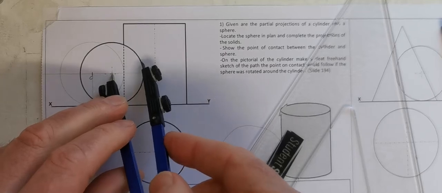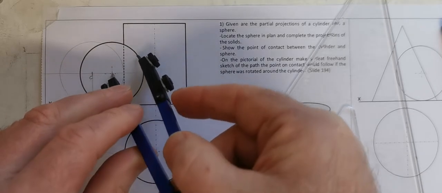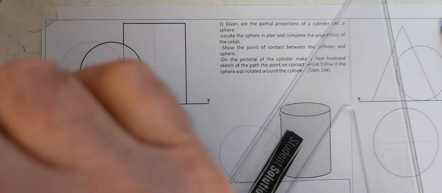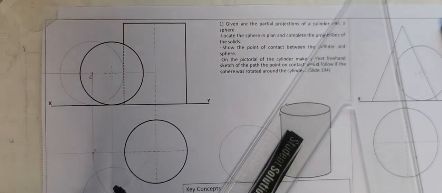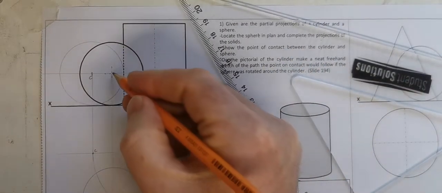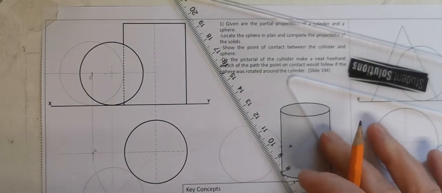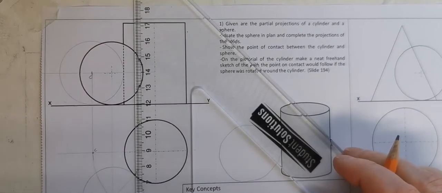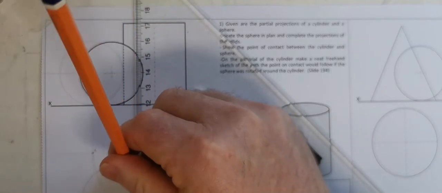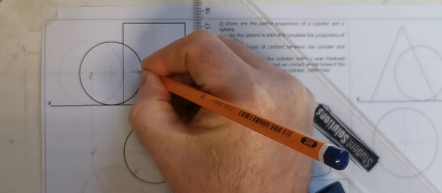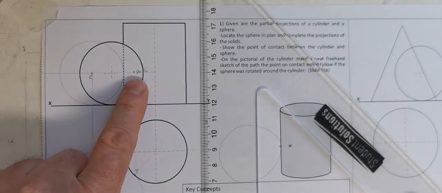So I'll just set my radius again off this. So that is the final center straight down from here, and this is the point of contact, which I will bring up. POC for point of contact.